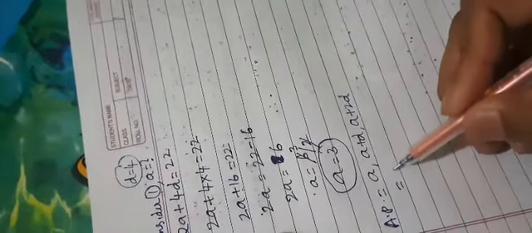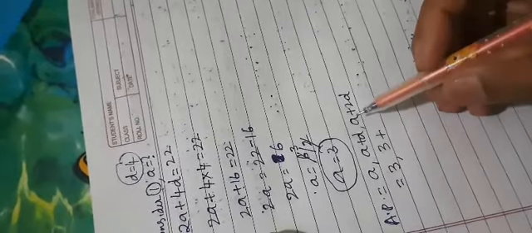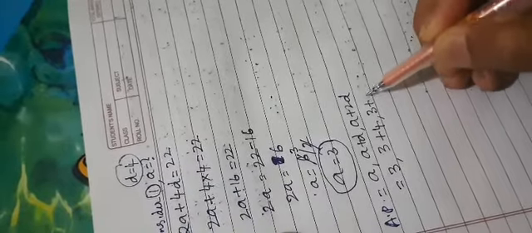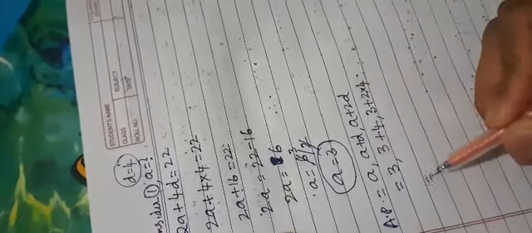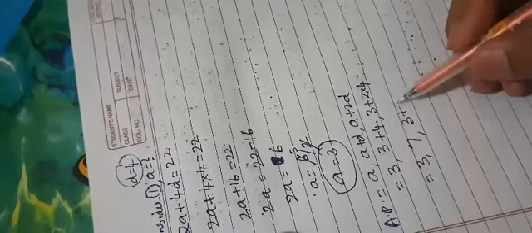Now A we found as 3 comma 3 plus D, which is 4, comma 3 plus 2 into D, 2 into 4, that is equal to 3 comma 3 plus 4 is 7, again 3 plus 2 4s are 8.